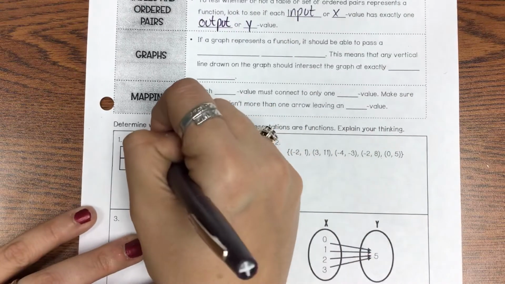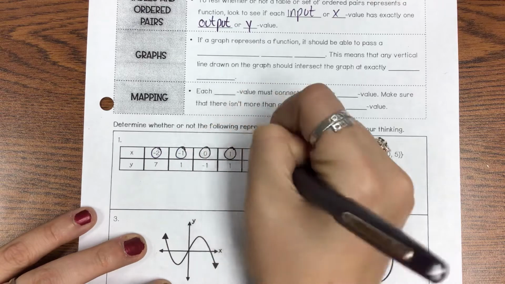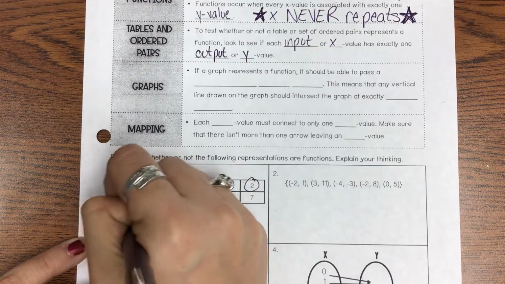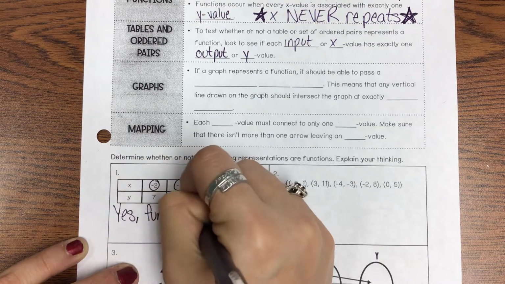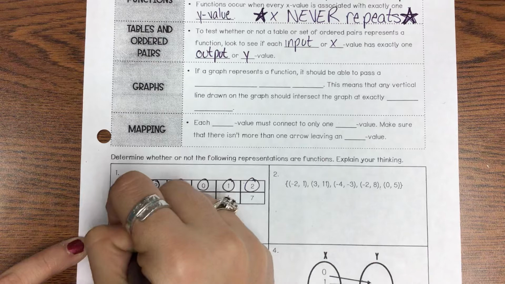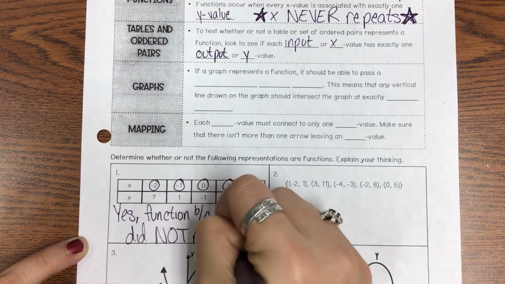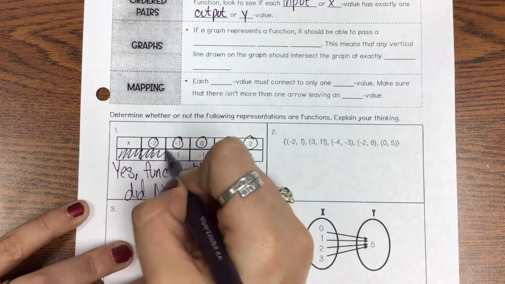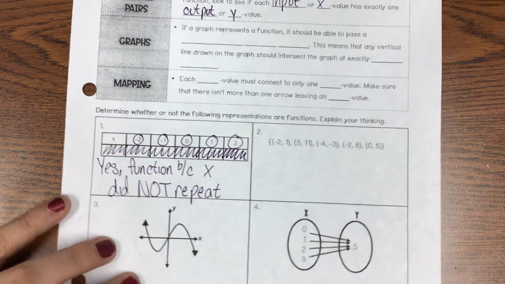So when I look at number 1, my x numbers are -2, -1, 0, 1, and 2. My x's did not repeat. So yes, it's a function because x did not repeat. When I'm looking at functions, I do not care about my y's at all. I only care about my x's.